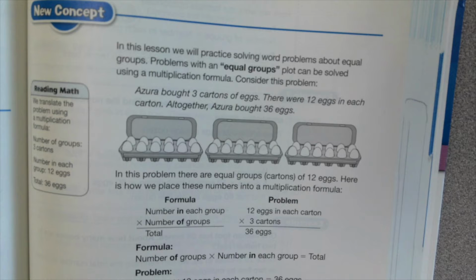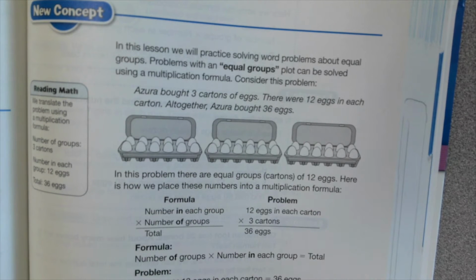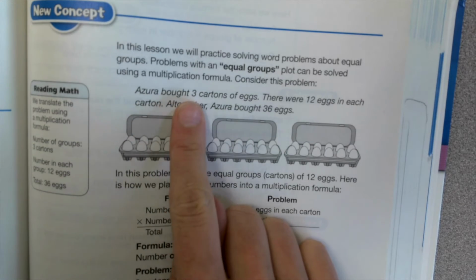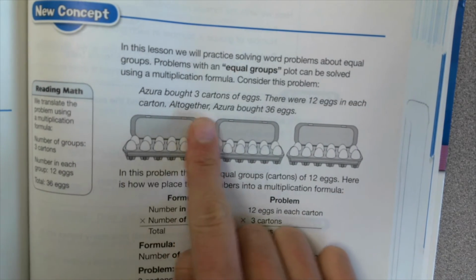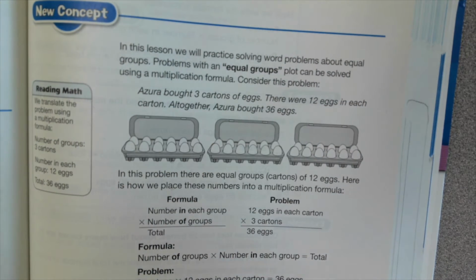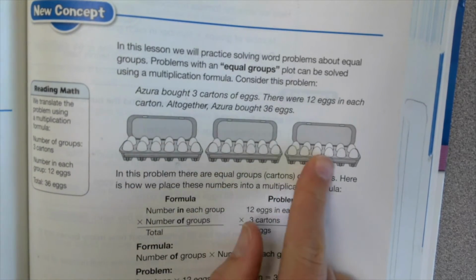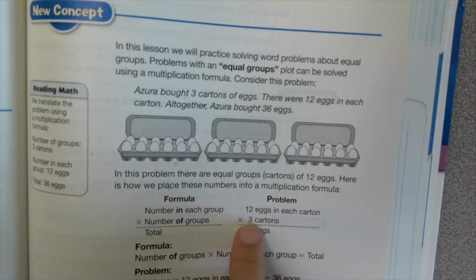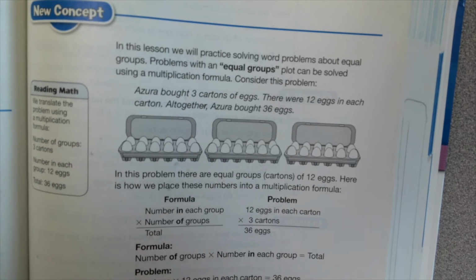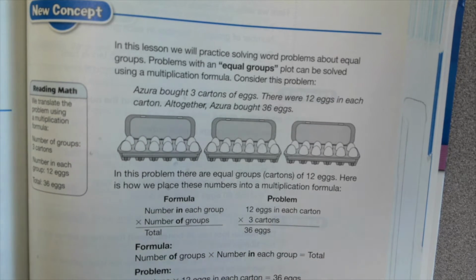Today we're learning about how to solve word problems with equal groups. This is a problem that would have 3 equal groups. Azura bought 3 cartons of eggs. There were 12 eggs in each carton. Altogether, she brought 36 eggs. So we've got 12 in each group, 12 here, 12 here, 12 here, and then we've got 3 groups. So we had to do 12 times 3, and then we got that 36, okay? So we're going to have a number of groups times the number in each group is going to be our total. Let's look at example 1.